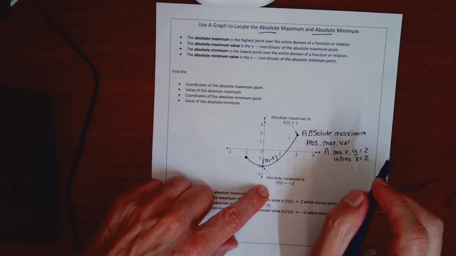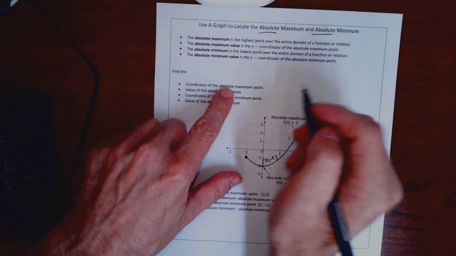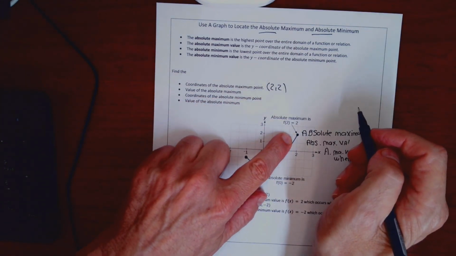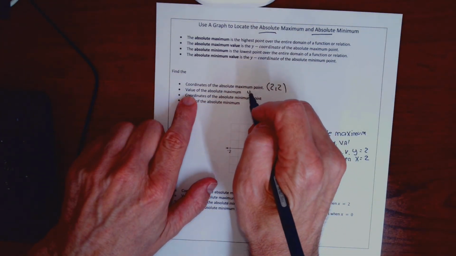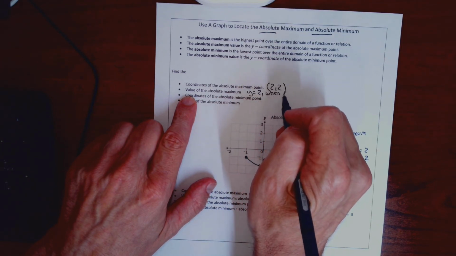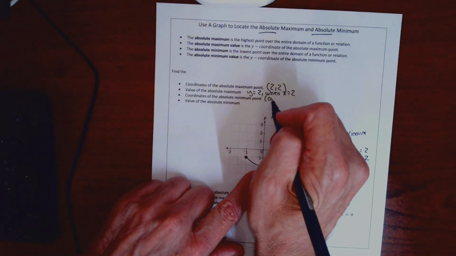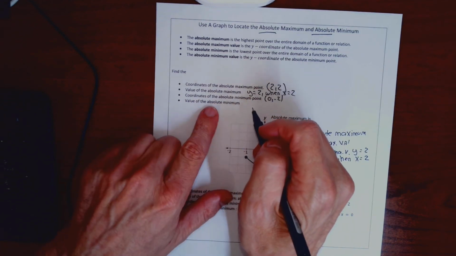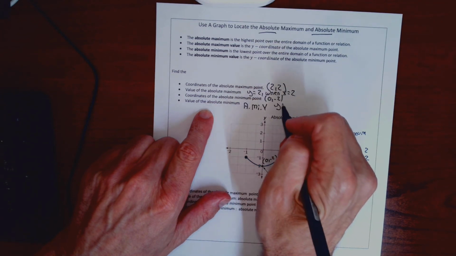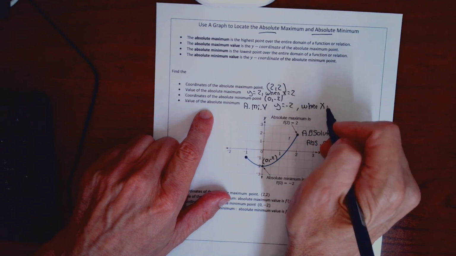So the absolute maximum point is the point (2, 2), which is that point. The absolute maximum value is y equal to 2, which occurs when x equals 2. This is considered the absolute minimum point, which is the point (0, -2). The absolute minimum value is going to be y equal to -2, which occurs when x equals 0.